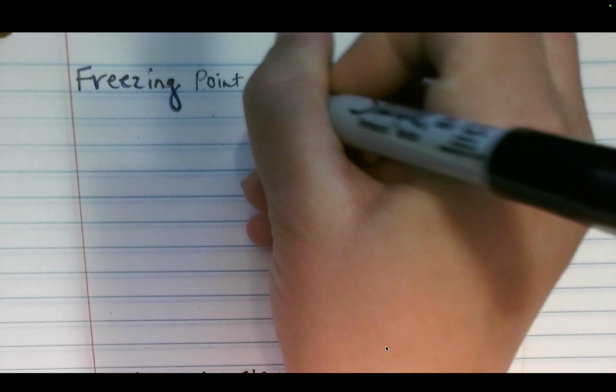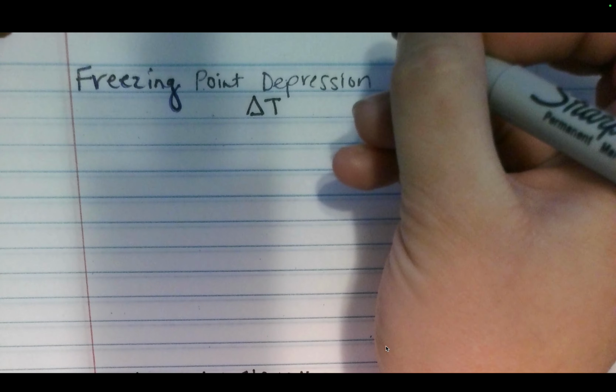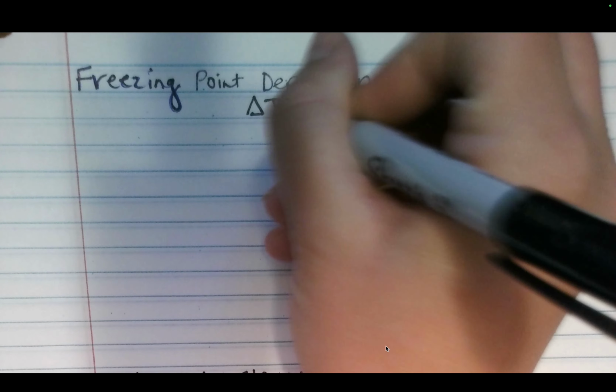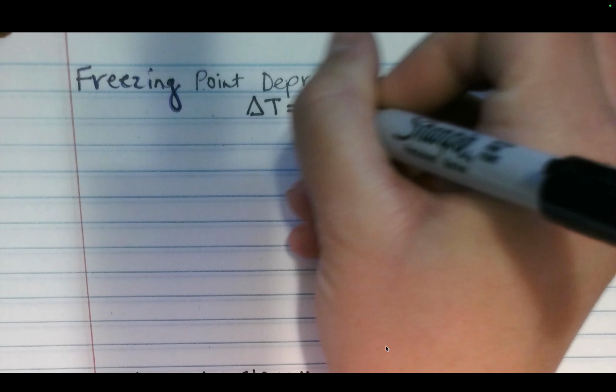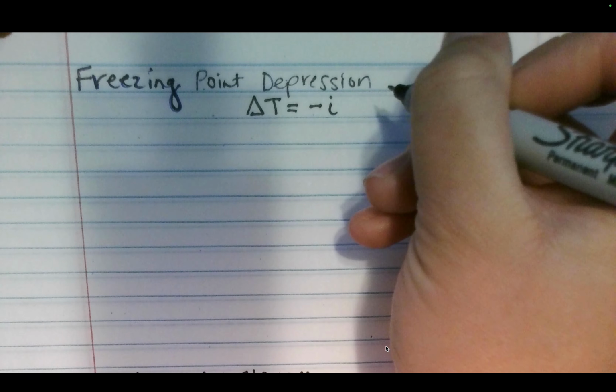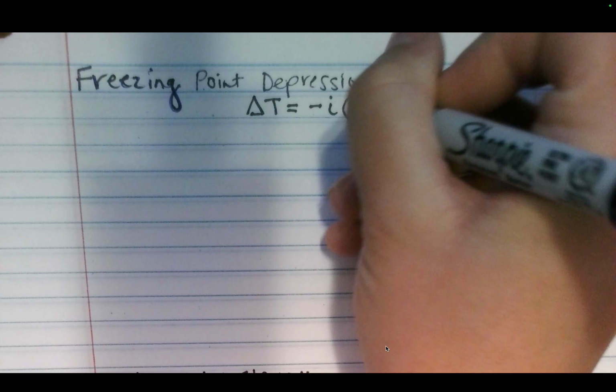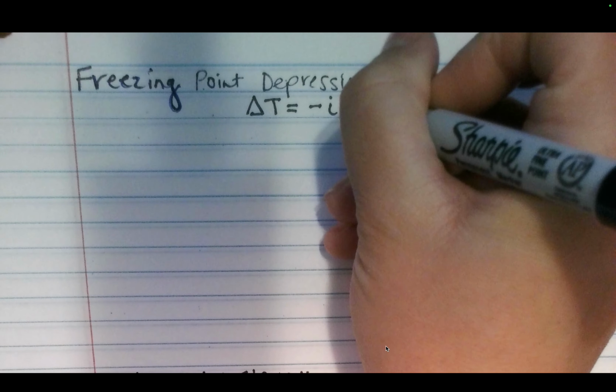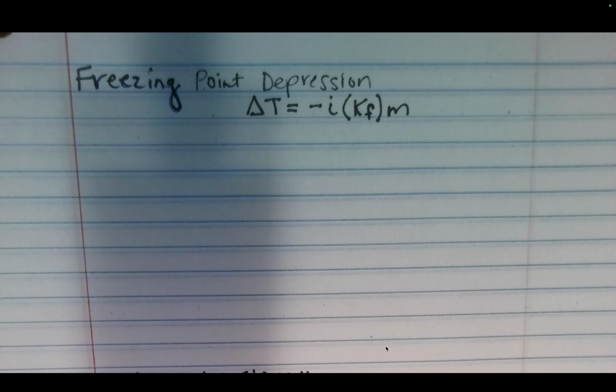So what this looks like for freezing point depression is delta T, which you'll remember delta is always changing, so change in temperature, is equal to negative i times K sub F times m. And we'll talk through what each of these things mean.